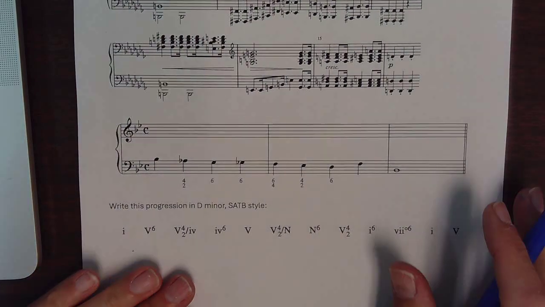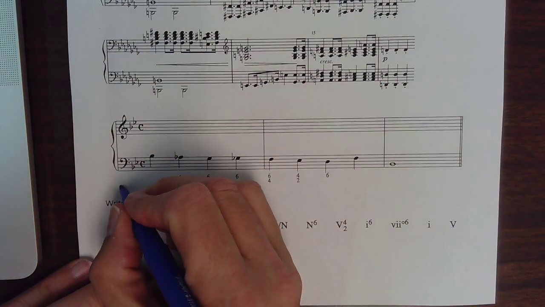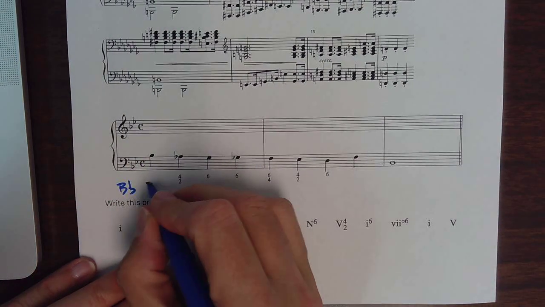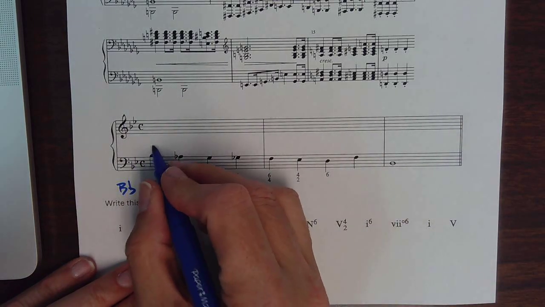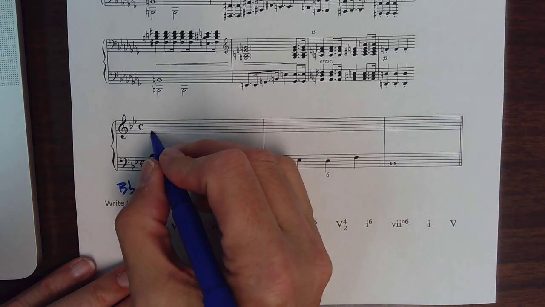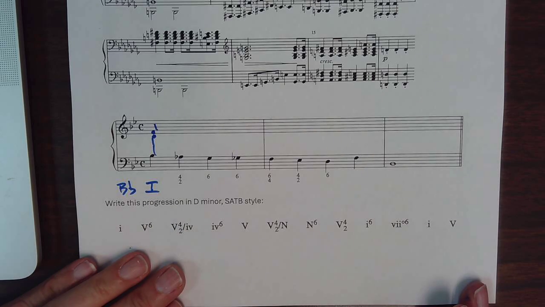All right, so let's take a look at this figure bass right here. We're in the key of B flat. So we know this first chord is going to be the 1 chord. And I see the bass is descending here, so I'm going to double the 2 B flats there. I'm going to do this with a close voice leading, kind of like the challenge of that.